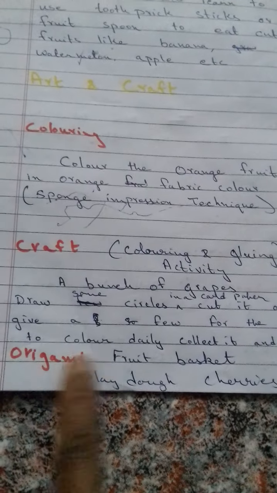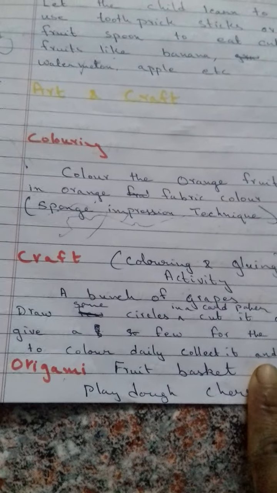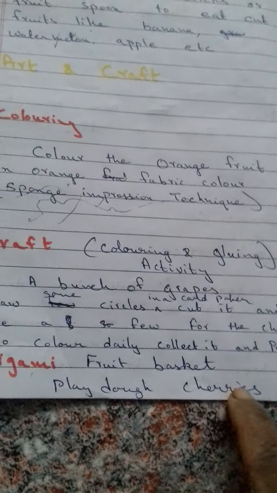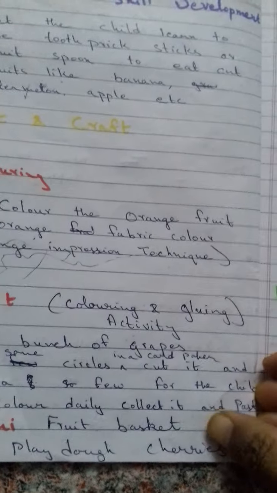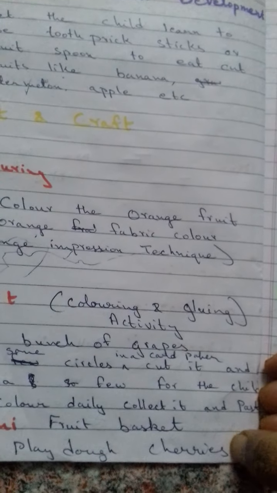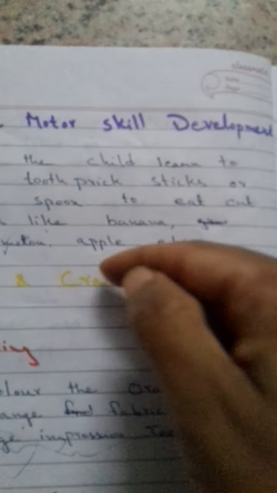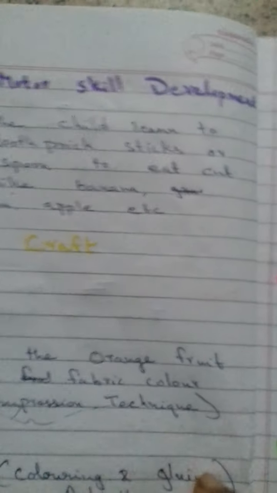Then one origami is you can make fruit basket. Then Play-Doh activity you can do cherries. For Play-Doh activity in cherries, you can ask the child to make small circles and you can ask the child to prick toothpicks into that as the stem of the cherries.